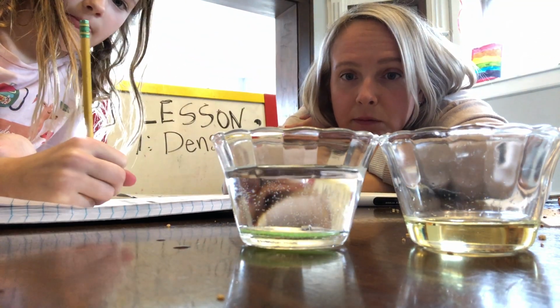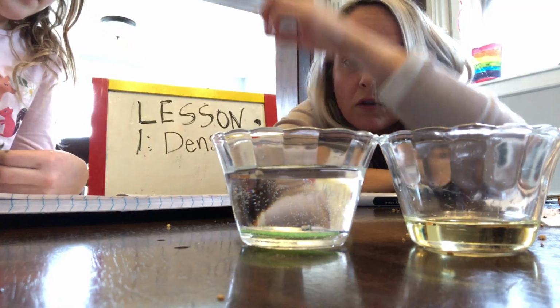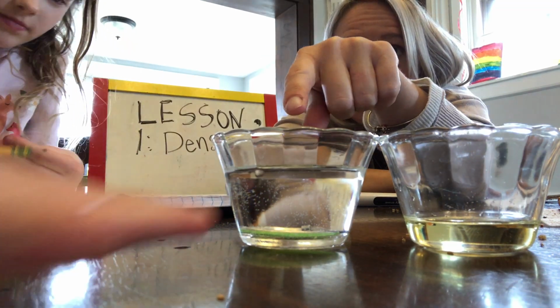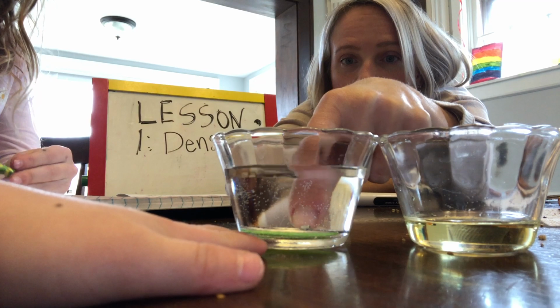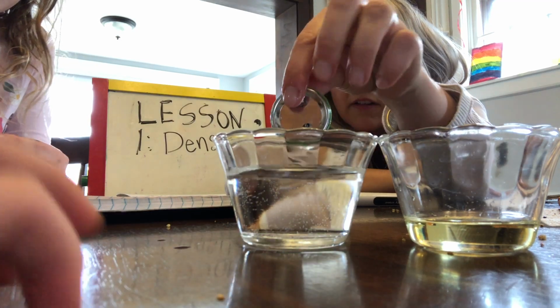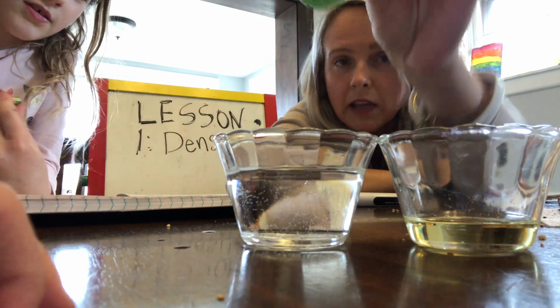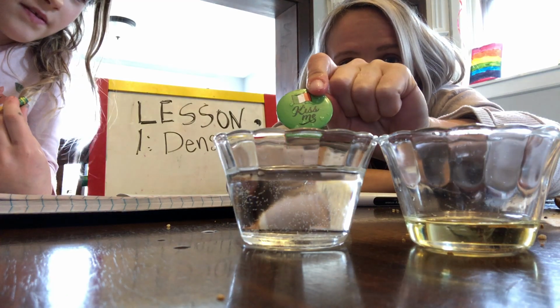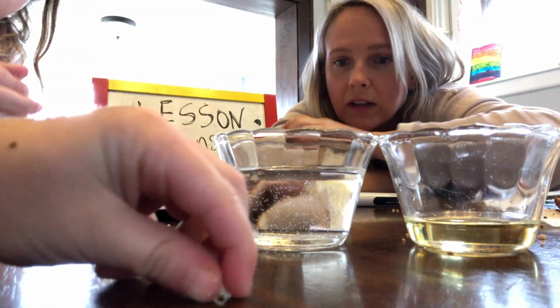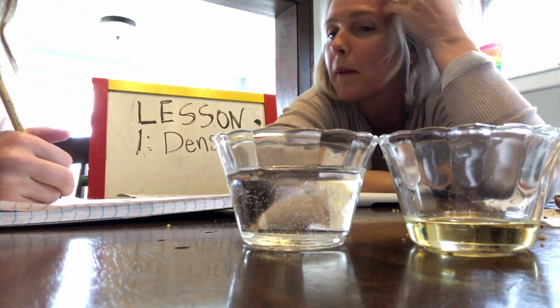Vaughn is doing an experiment called sink or float. Did it sink or did it float, Vaughn? It sunk. That's right. So apparently, Kiss Me, I'm Irish pin is more dense than water. Okay, do you have your prediction in your head or on your paper?